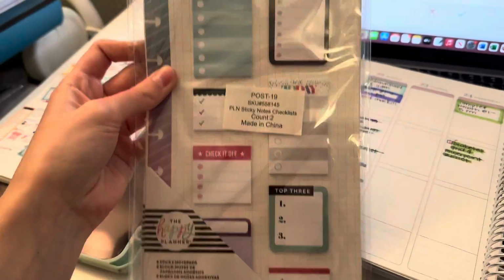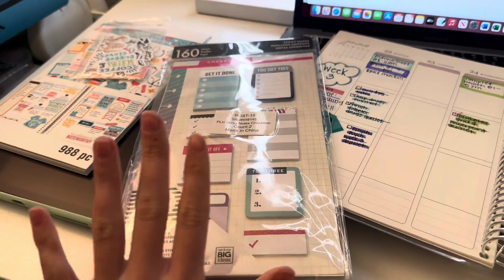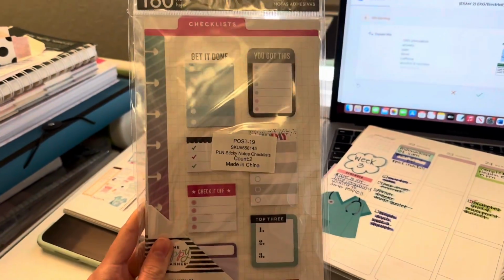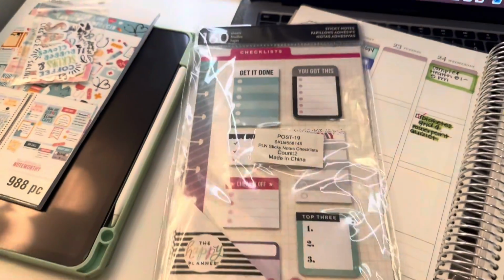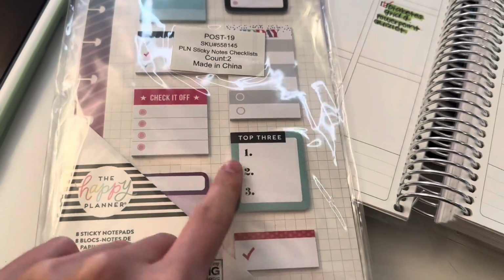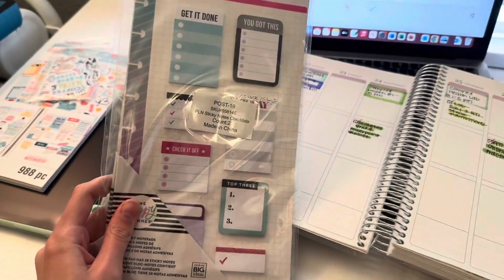The Happy Planner is also a really good brand for stickers. I have other ones. I think they're up at my dorm at school, but yeah, they're a really good brand as well. These ones are super cute. They're not nursing related, but they're little mini to-do lists, and they're just super cute. I haven't opened it yet, but I really want to use them.